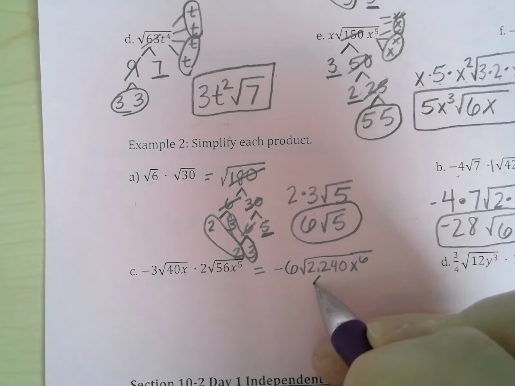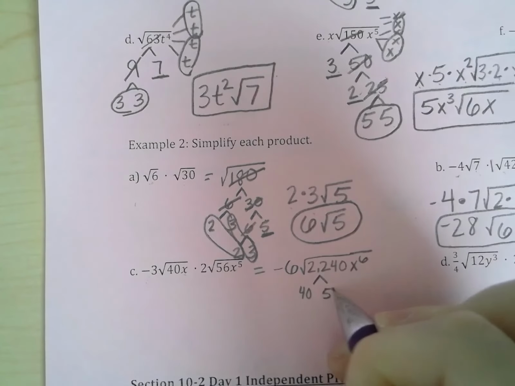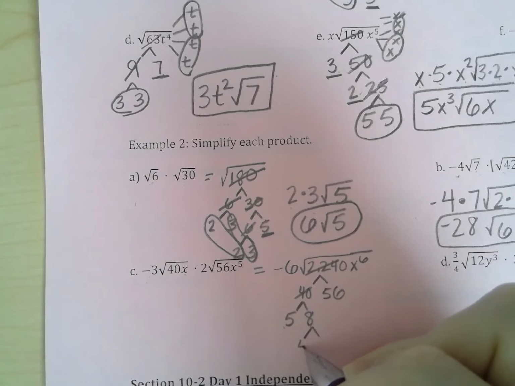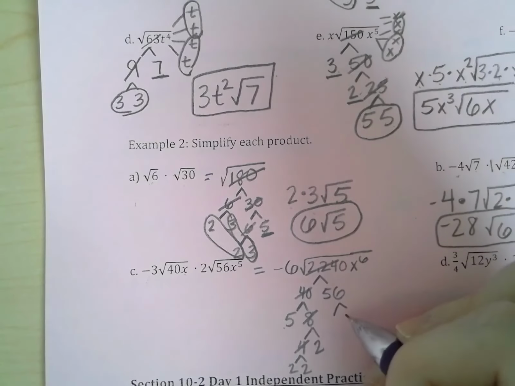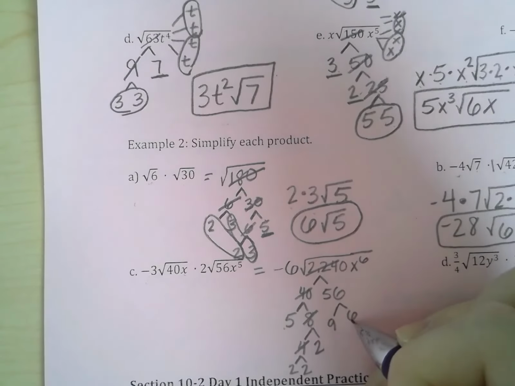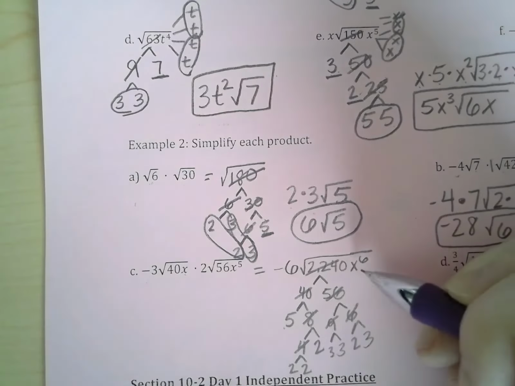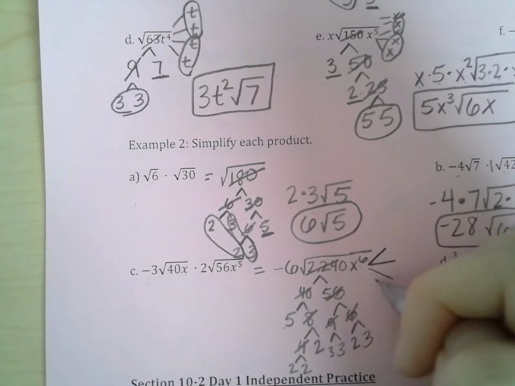Next, it's just about breaking down. So my factors of 2,240, I'm going to use 40 and 56. To break down 40, I can use 5 and 8. 5 is already a prime, 8 can break down into 4 and 2, and then 4 can break down into 2 and 2. Next, for the 56, I can break that down into 9 and 6. 9 can be broken down into 3 and 3. 6 can be broken down into 2 and 3. Whew. Next up is x to the 6th, which are 6 individual x's.